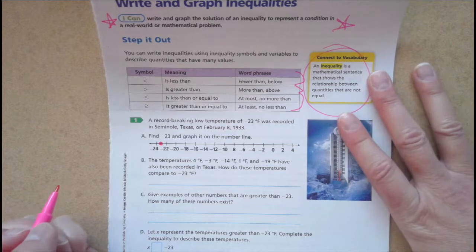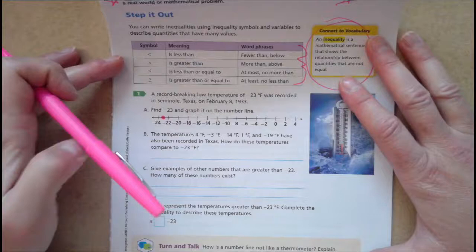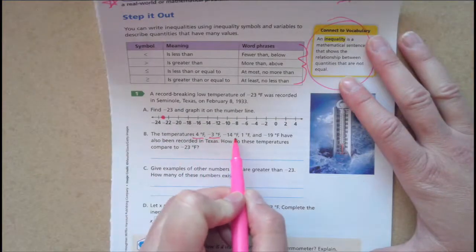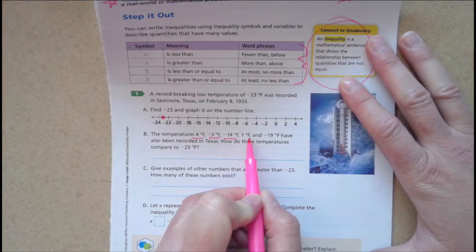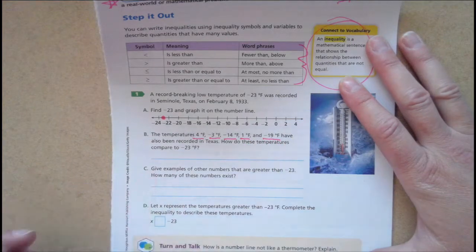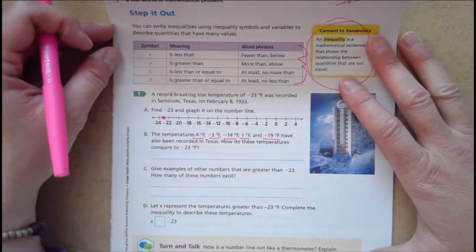It says the temperatures 4 degrees Fahrenheit, negative 3 degrees Fahrenheit, negative 14 degrees Fahrenheit, 1 degree Fahrenheit, and negative 19 degrees Fahrenheit have also been recorded in Texas. How did these temperatures compare to negative 23 degrees Fahrenheit?